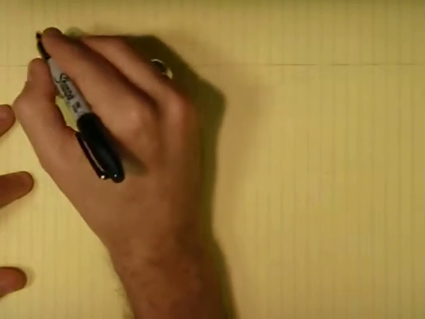Okay, so continuing with our looking at balancing equations.